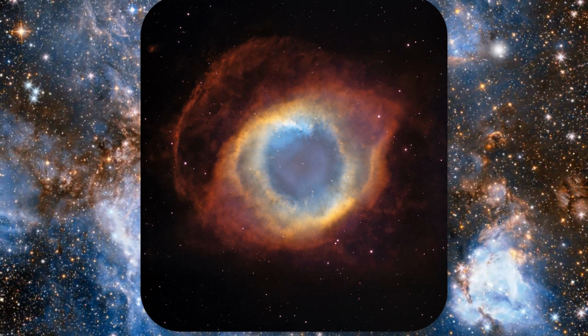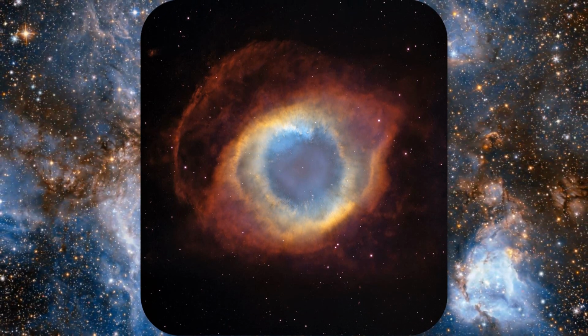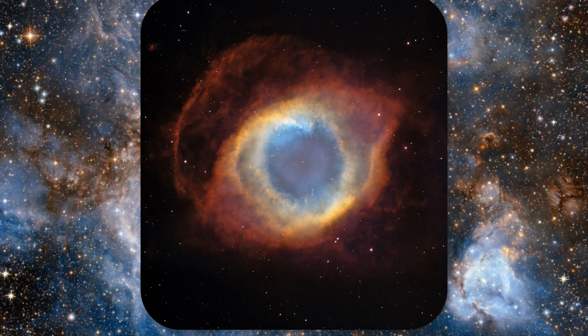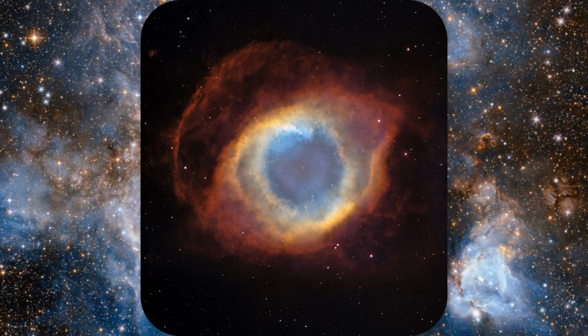The closest known nebula to Earth is the Helix Nebula. It is approximately 700 light years away from Earth.